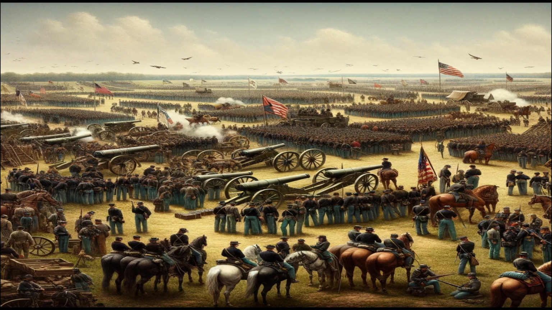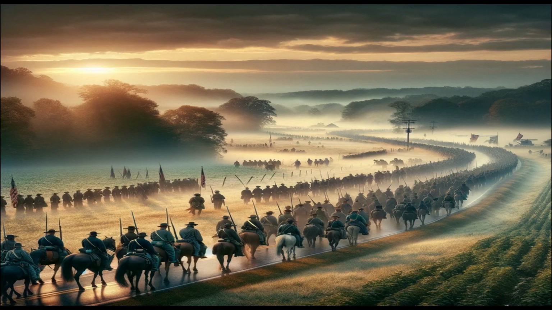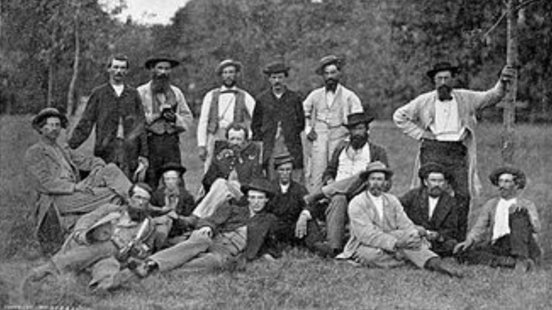The lead-up to the battle was marked by uncertainty and chance encounters. Confederate General A.P. Hill sent his division to Gettysburg on July 1st, searching for supplies, particularly shoes, not expecting to encounter a significant Union force. However, Union cavalry under Brigadier General John Buford had arrived in the town, establishing positions to delay the Confederate advance. This unexpected engagement between advance elements of the two armies on the morning of July 1st set the stage for the larger battle to unfold.